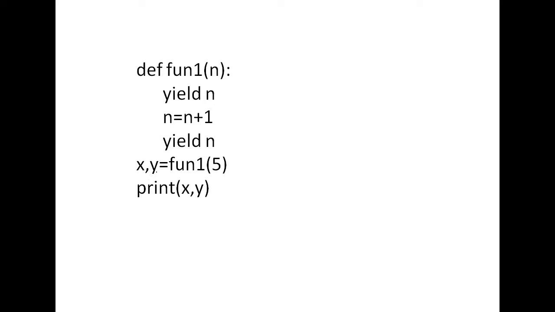Now come to this code here, x, y equals fun1 of 5. Whenever there is a call to fun1, the control will be transferred to fun1. After that, the value, here the value is 5. The 5 is given to n, means the n value becomes 5. After that, yield n stands for the n value, which is 5. The 5 is returned here, means the x value becomes 5.